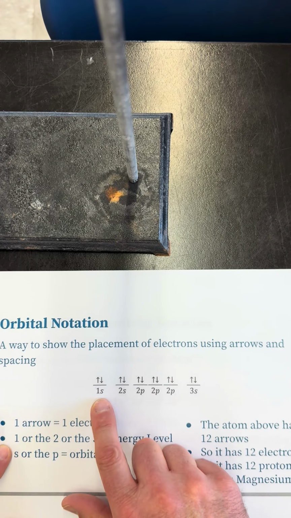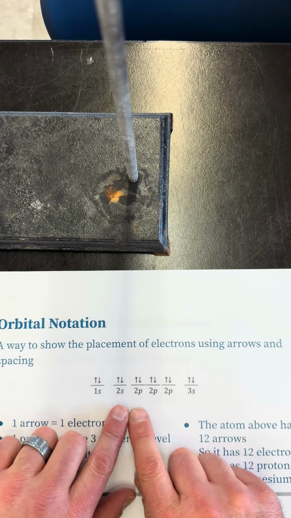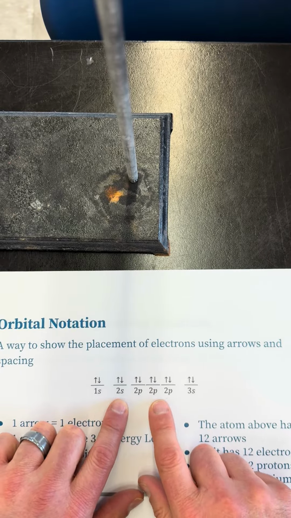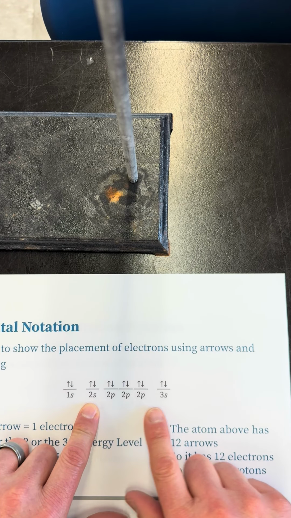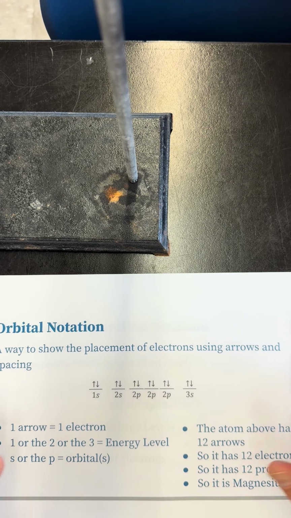Okay? This S is the only sublevel the first energy level can have. This S and the P, P, P are the 2 sublevels that the second energy level can have, and this is a partial third energy level. Each arrow here represents 1 specific electron.